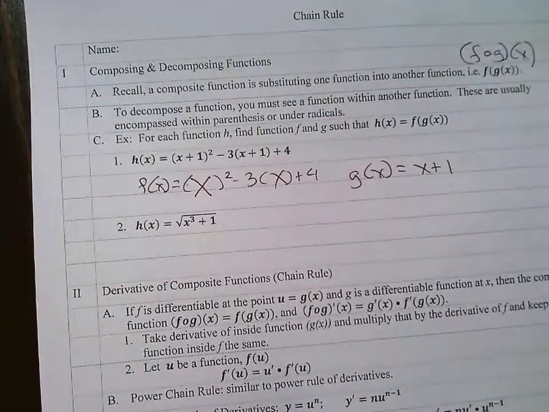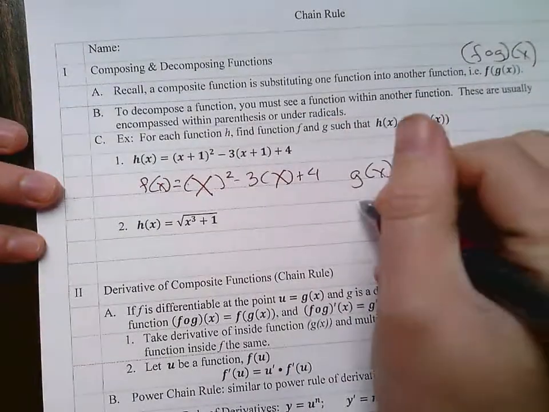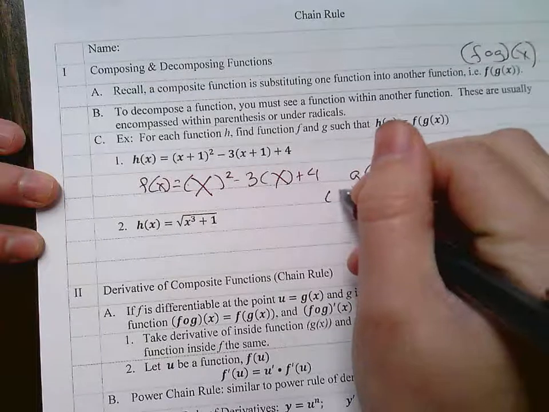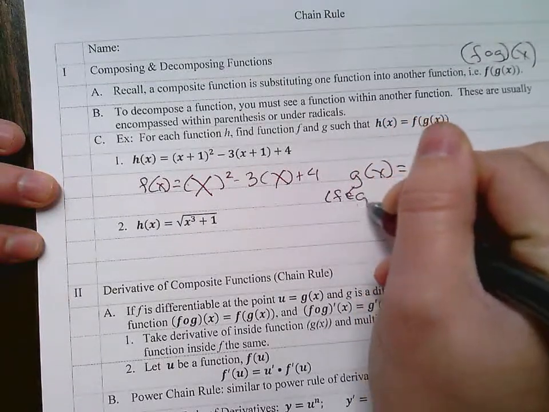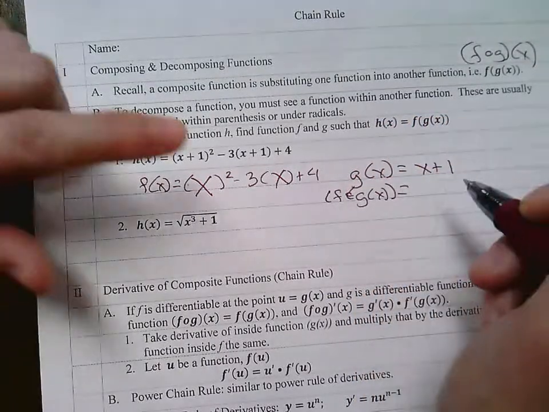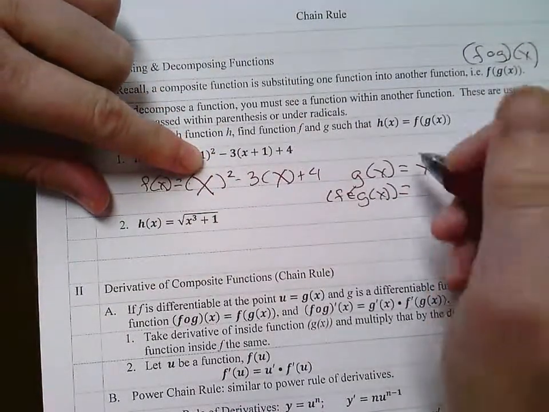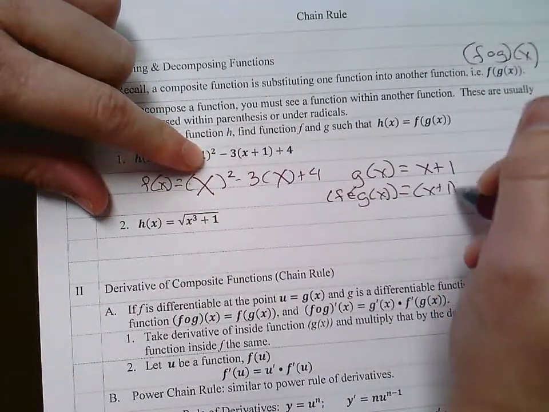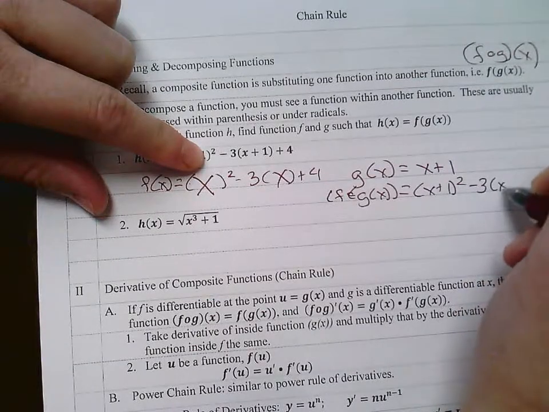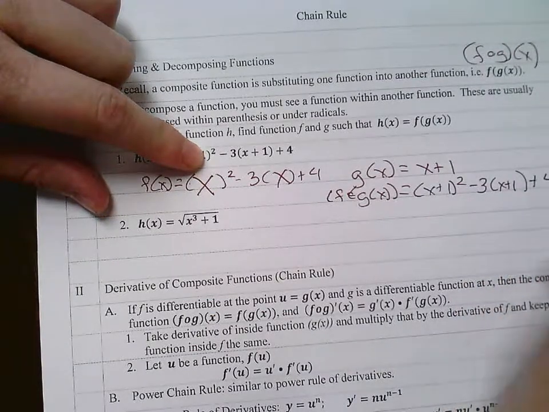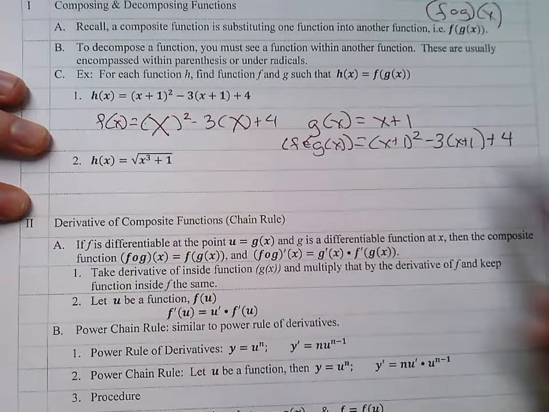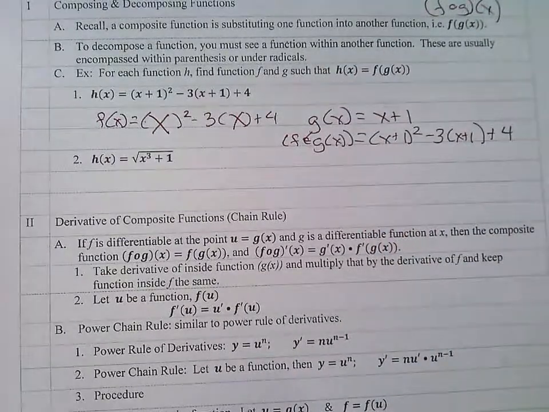Okay? Because see, if you were doing the composition of functions, so this is checking, where you see x, you would put g. And that's exactly what you're doing. So here I see x, I'm going to put g. So that would be x plus 1 squared minus 3 times x plus 1 plus 4. Okay? See, that's what we got. All right? So anywhere you see a parentheses, that is what g is going to be.